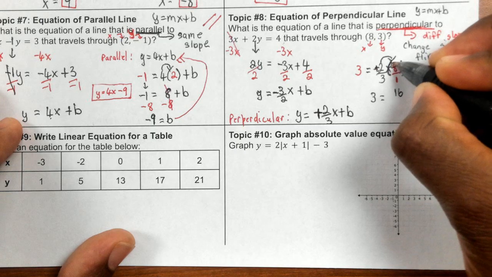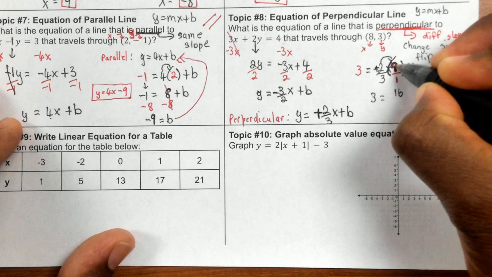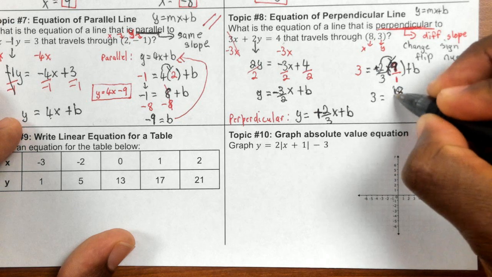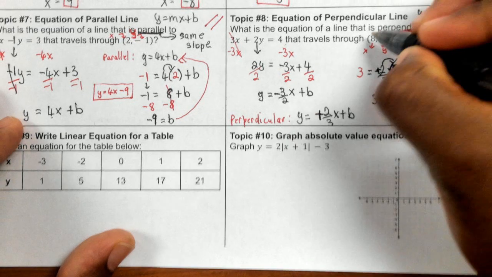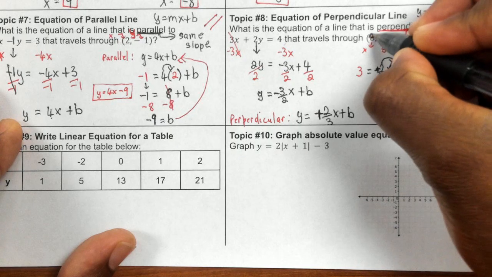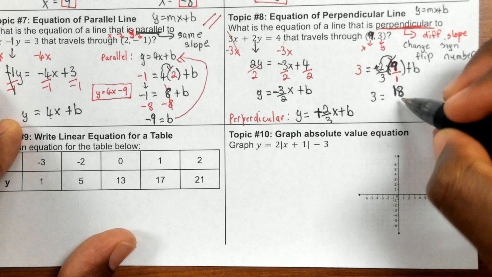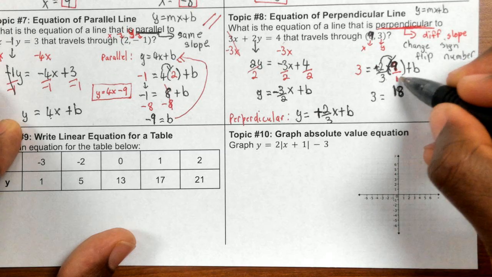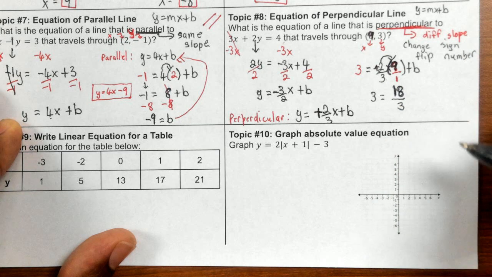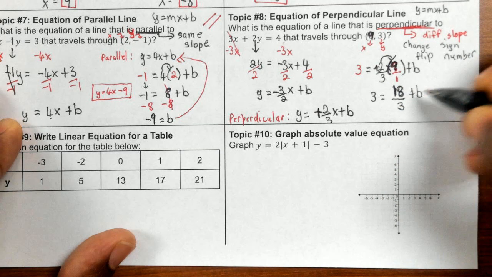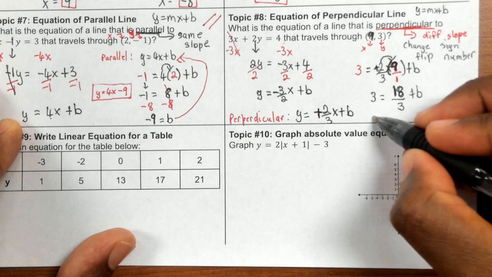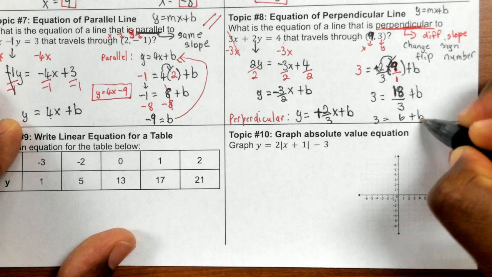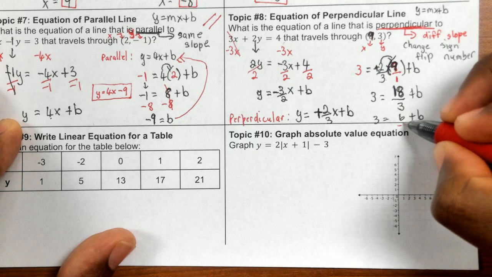So more than likely, this should have been a 9, because 2 times 9 is 18, and 18 is divisible by 3. So I think this should have been a 9. So again, guys, we would have gotten 18. 3 times 1 is 3, and then plus b. So then I would now divide. So I would get 18 divided by 3 is 6 plus b. Now I'm going to subtract 6.